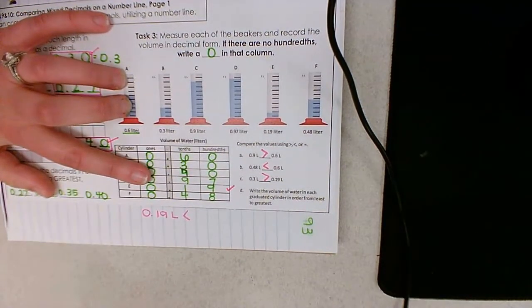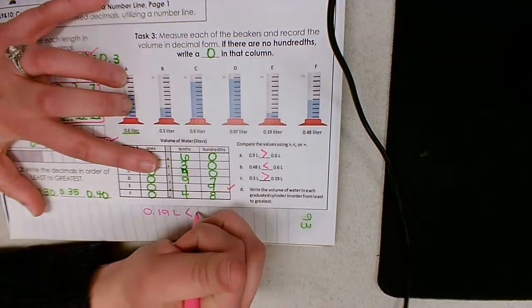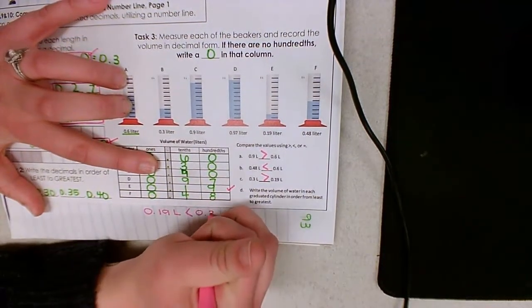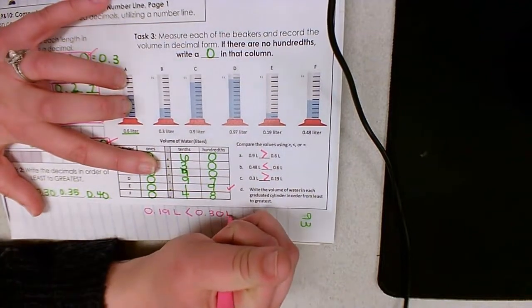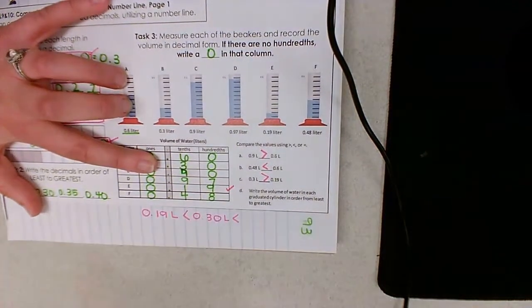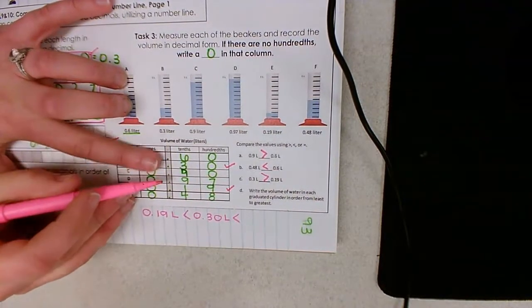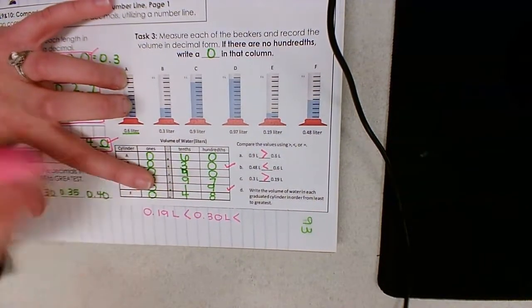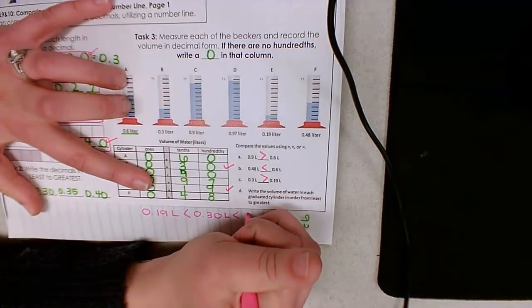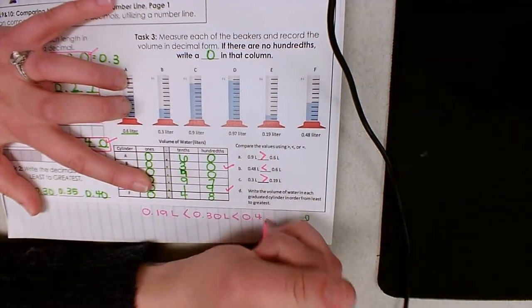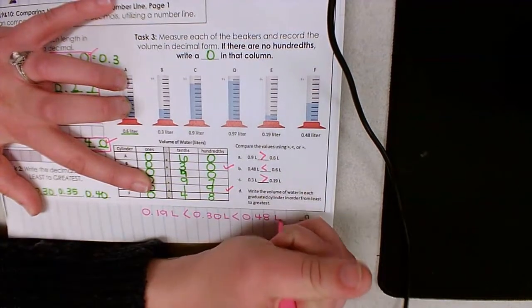We have nothing in the 20s, but we do have one in the 30s, so let's do 30 hundredths next. We're going to keep following the pattern. 60, 90, 97, 48. Next would be 48.